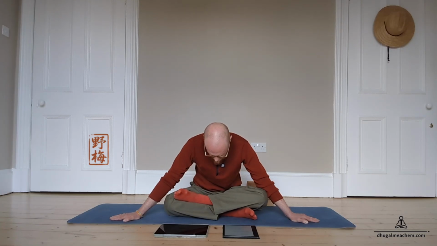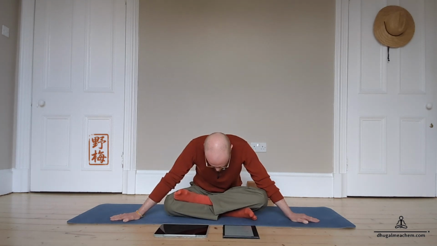A clue for this happening would be if you practice a yoga pose for many, many years and it doesn't change. It is very likely that it's your bone structure which is stopping you. Bones don't stretch.